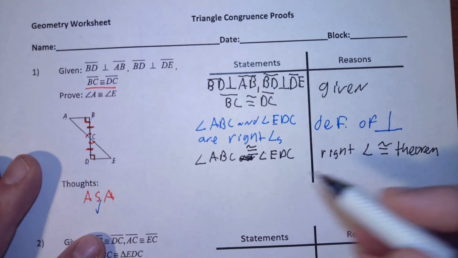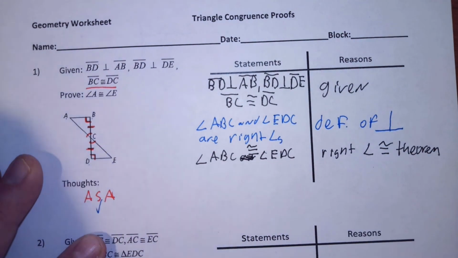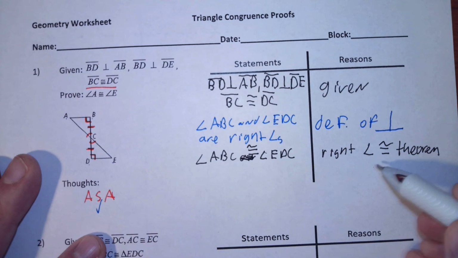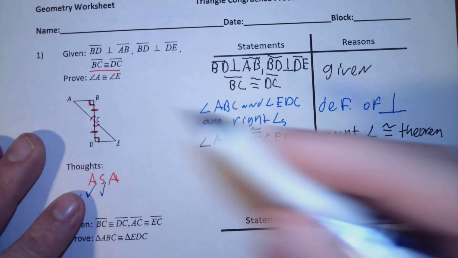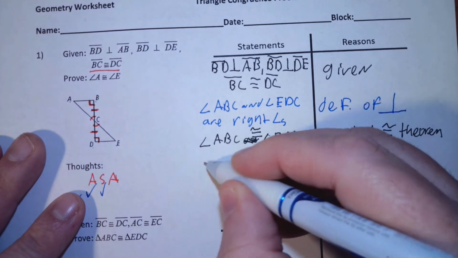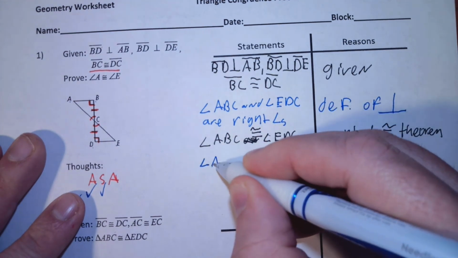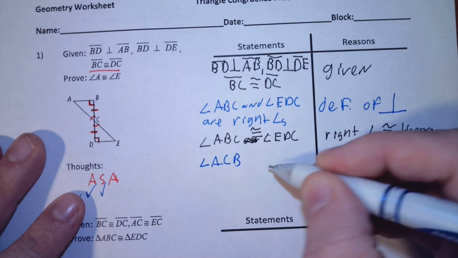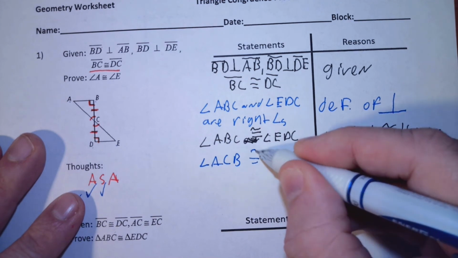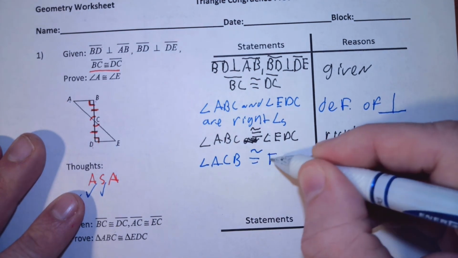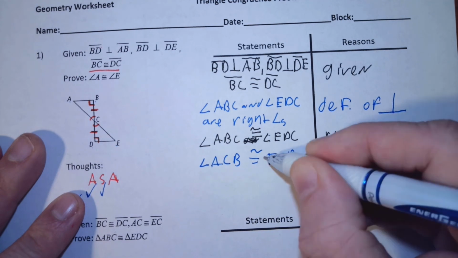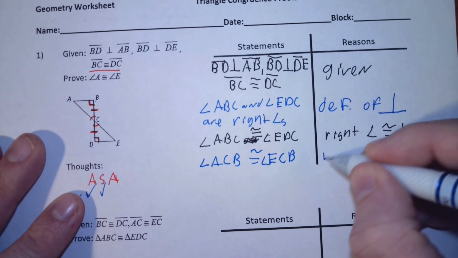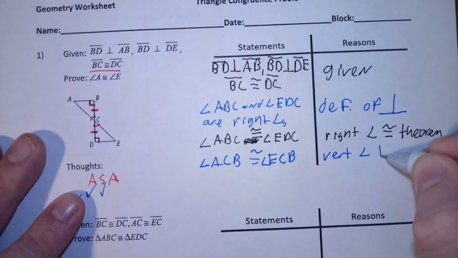Moving on. Oh, I got to check it off. I got an angle there. And then the last thing, I wish I could do angle C equals angle C, but it's technically going to have to be angle ACB is congruent to angle ECD because of the vertical angle theorem.